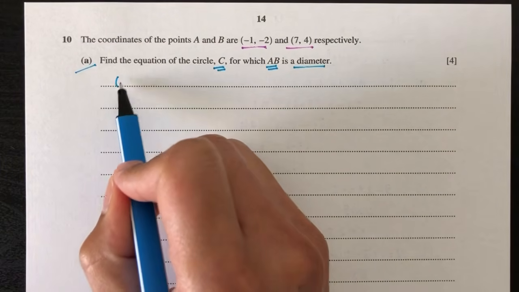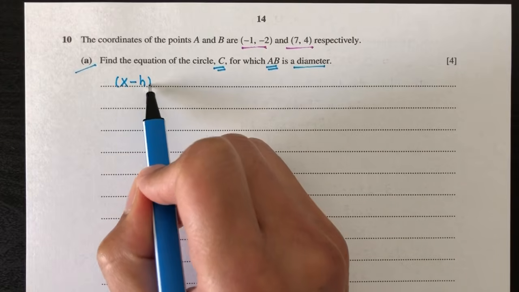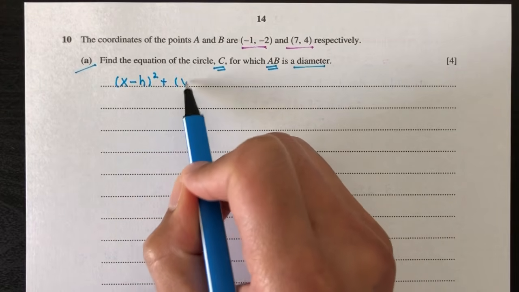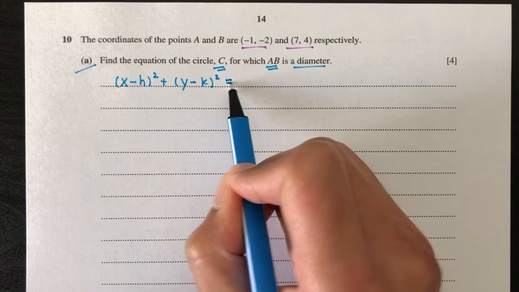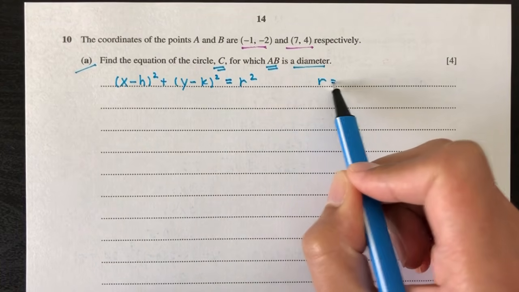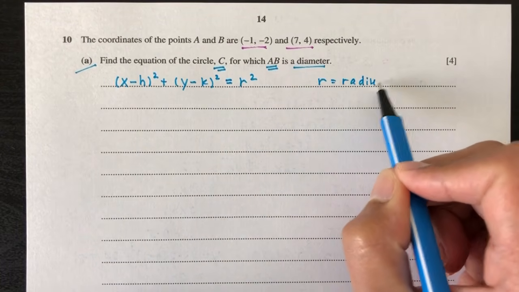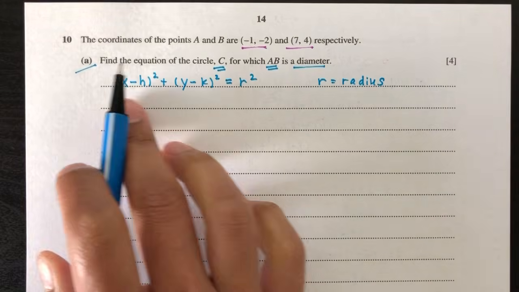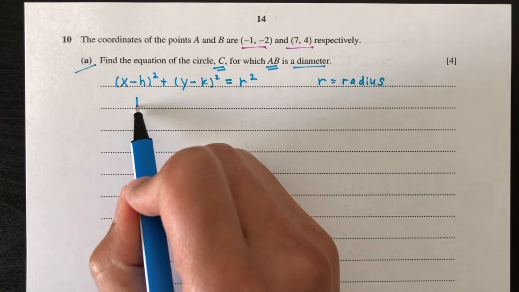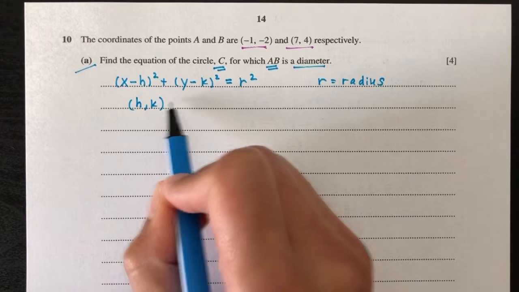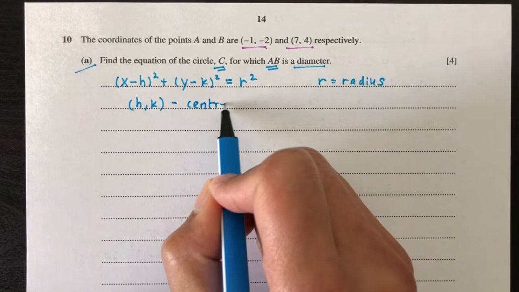It looks like x minus h squared plus y minus k squared equal to r squared, where r is the radius. So we just have to find the corresponding values and replace them in this equation. So h, k is actually the center of the circle.